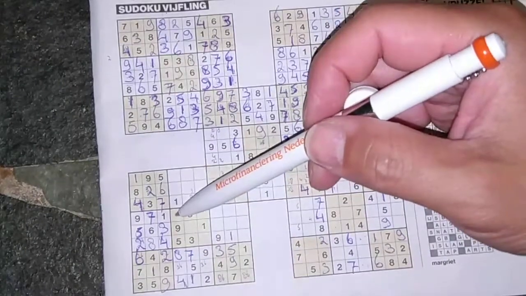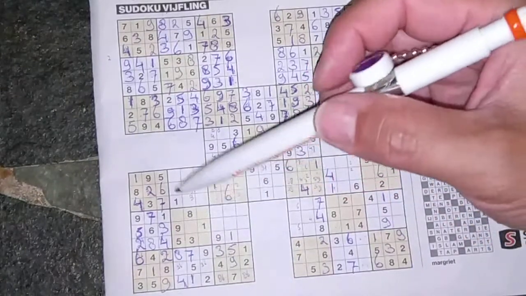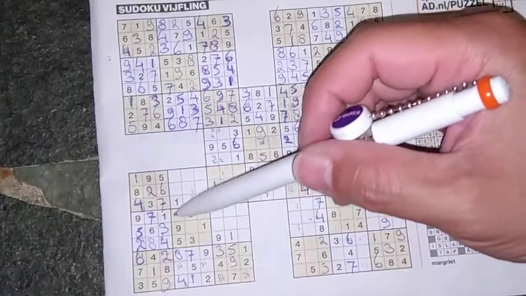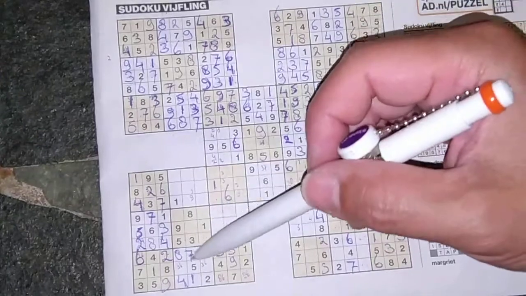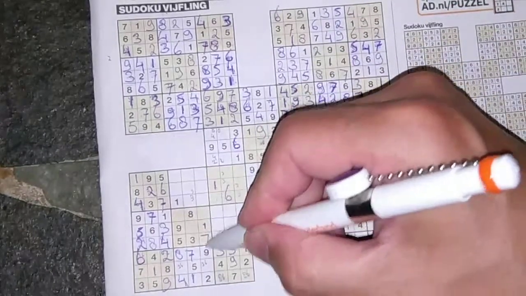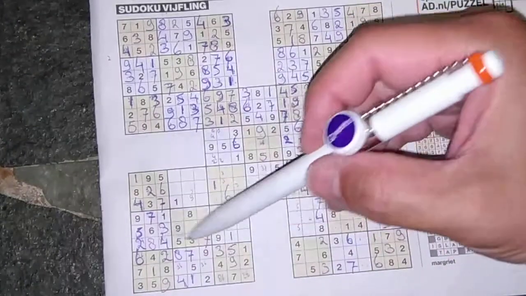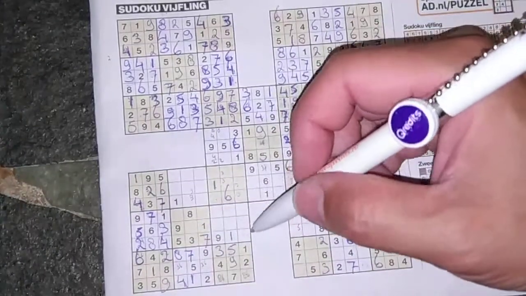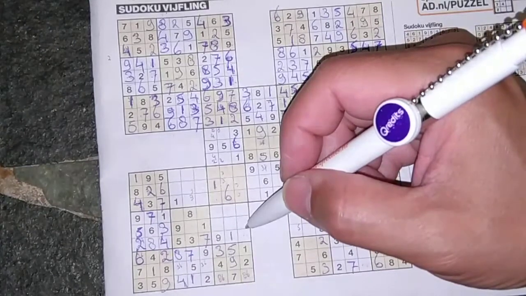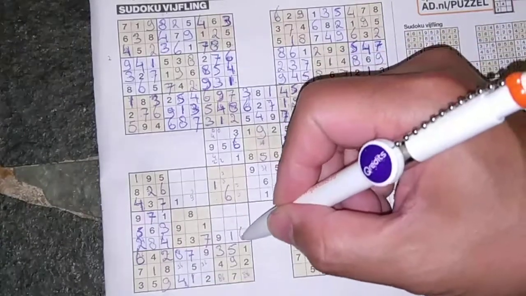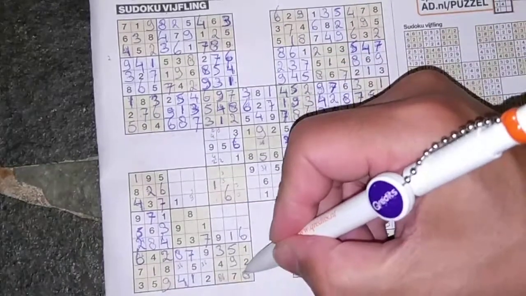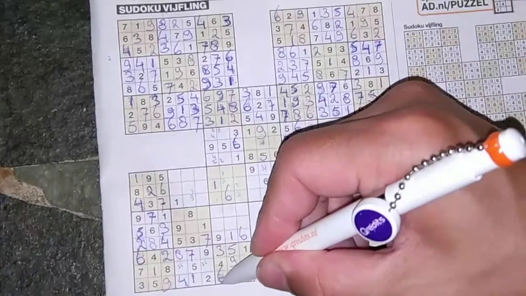4 missing numbers. One of the missing numbers is a 7 in this big square. We have a 7 here, so no 7 in these 2 boxes. There are 7, no 7 in that box. 1 box left for the 7 should be there. 1 box left in this row for the number 6 is missing. Now we have a 6 here, so this cannot be a 6. This should be an 8, and this should be a 6.